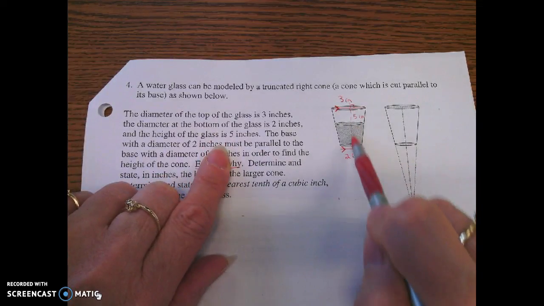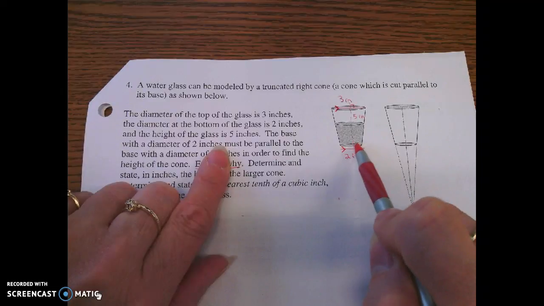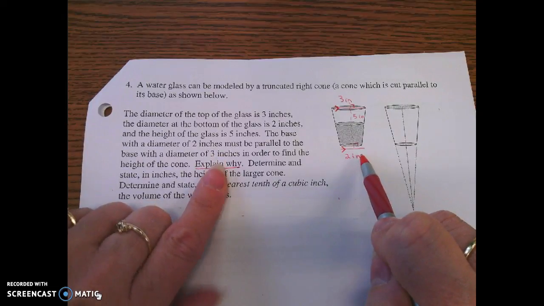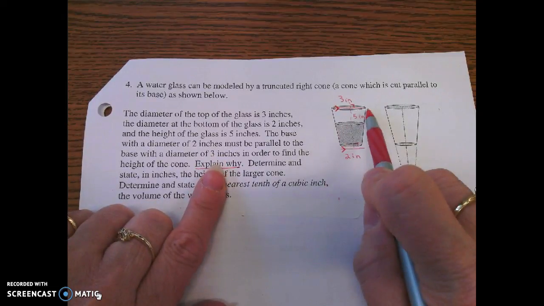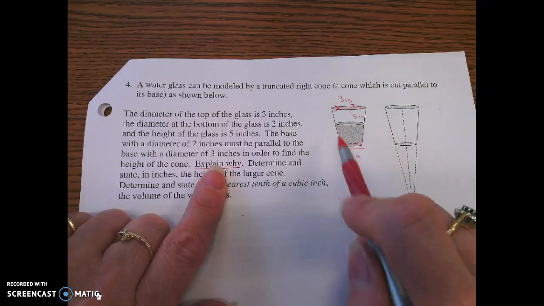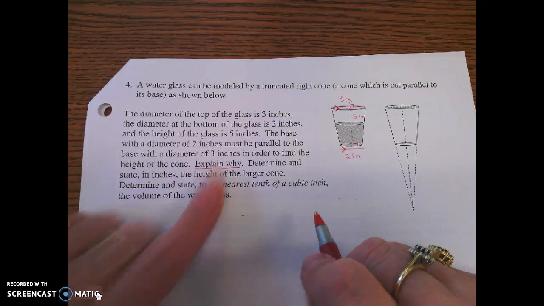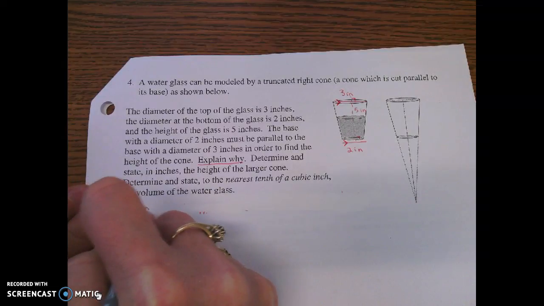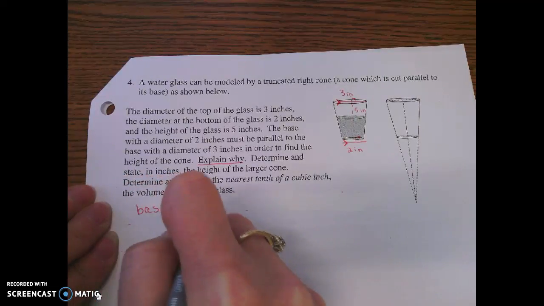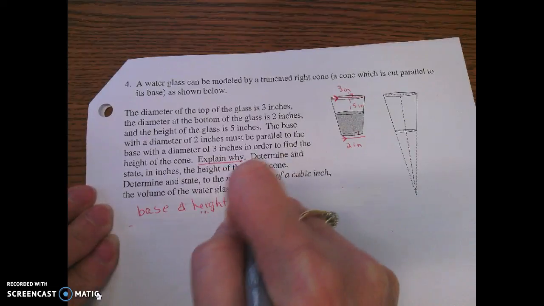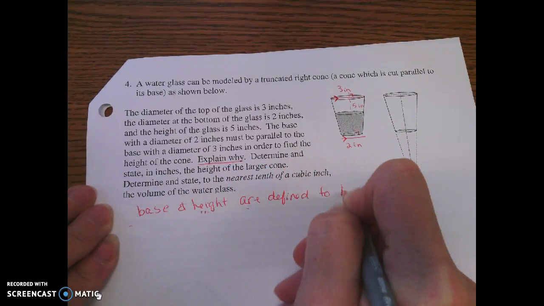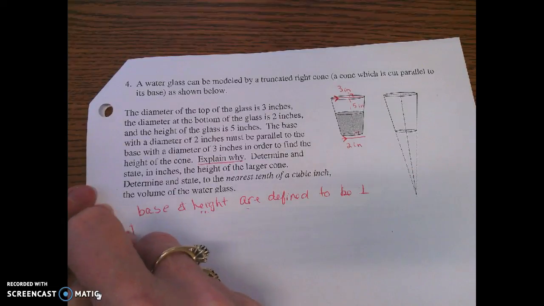Remember, height, I'm putting that in the middle. It needs to be perpendicular to the base. The base with diameter of 2 inches must be parallel to the base with diameter of 3 inches in order to find the height of a cone. Explain why. Base and height are defined to be perpendicular to each other.